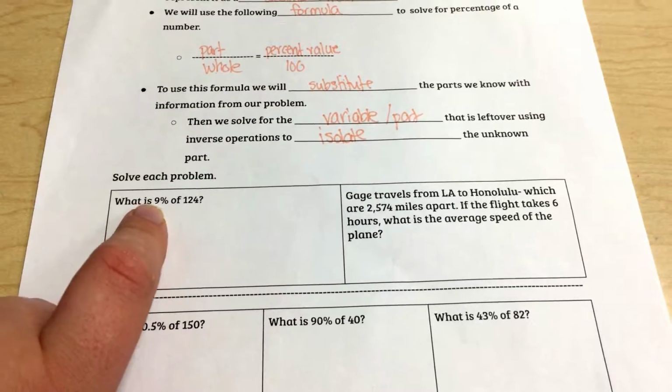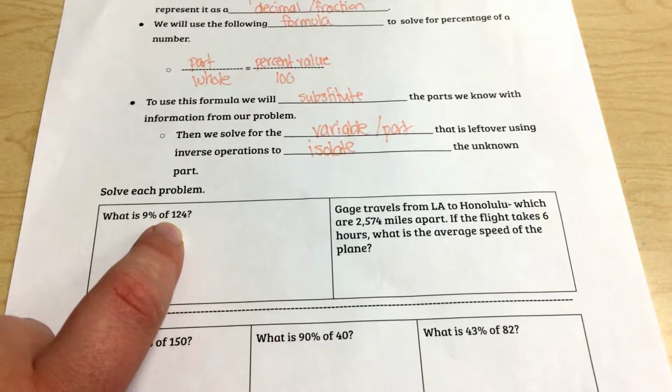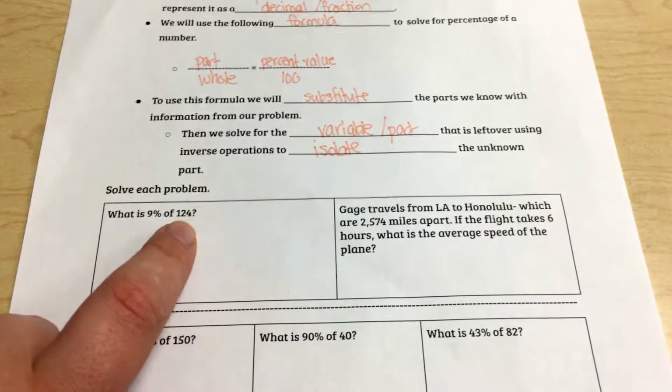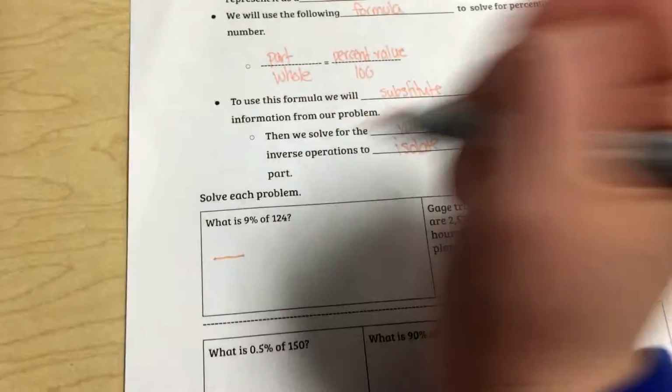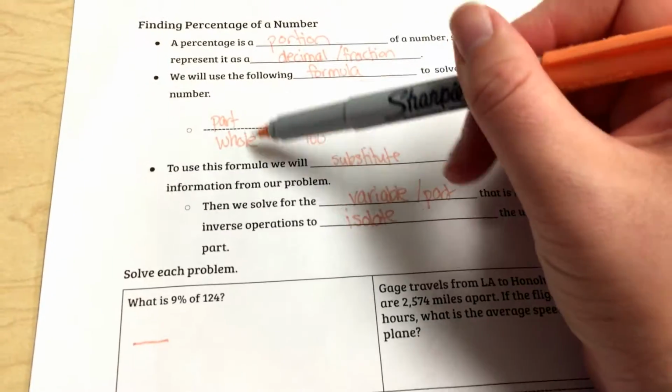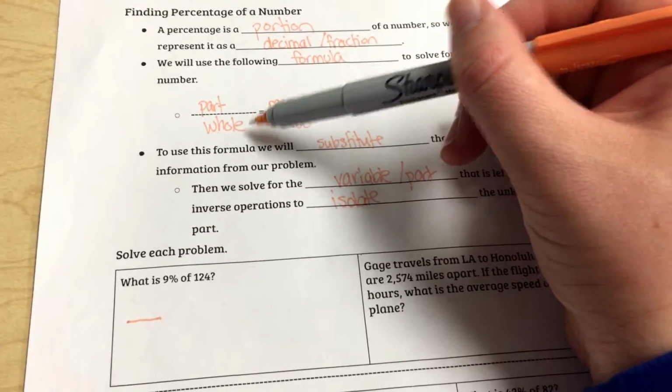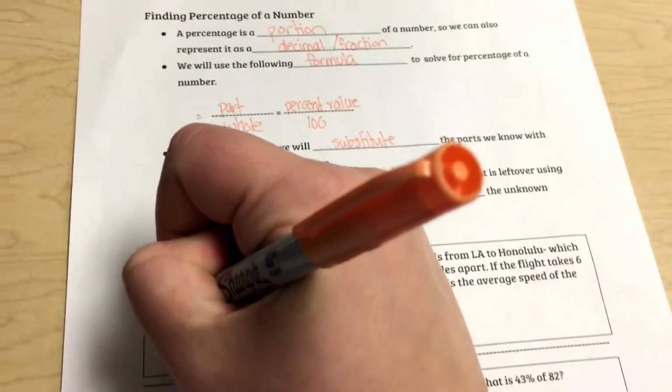First, when you try to find what is a percent of a number. Here, we're trying to figure out what is 9% of 124. So I know 124 is the total number I have. Which of these four means total? Whole. So I'm going to write 124 there.